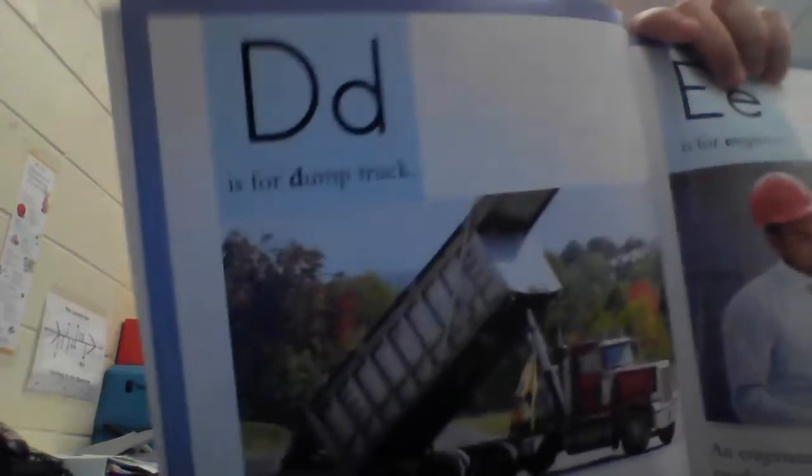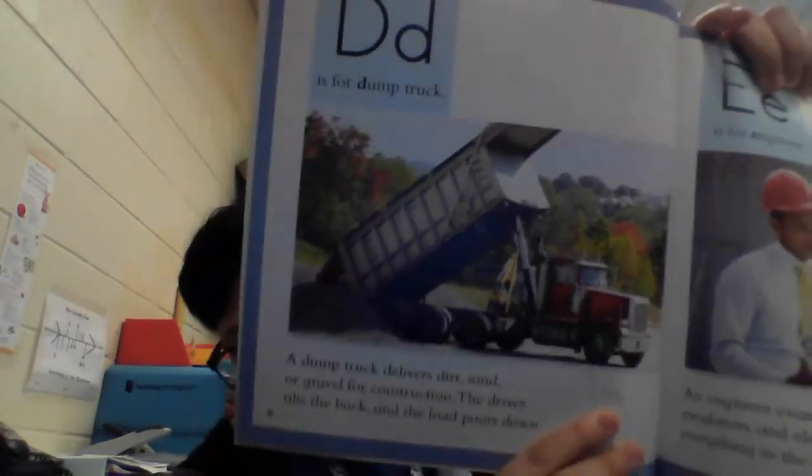D is for dump truck. A dump truck delivers dirt, sand, or gravel for construction. The driver tilts the back and the load pours down. Have you ever seen a dump truck before? It's a dump truck because it dumps all the dirt out of it.